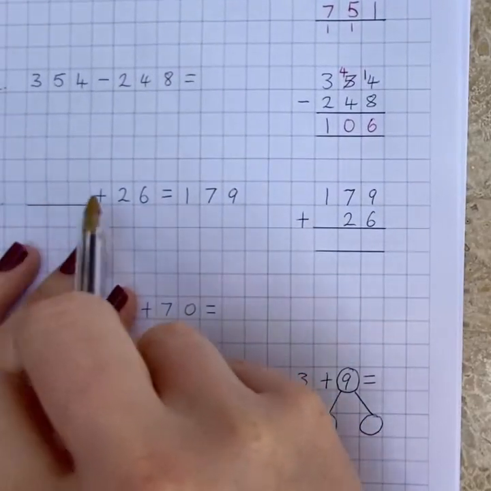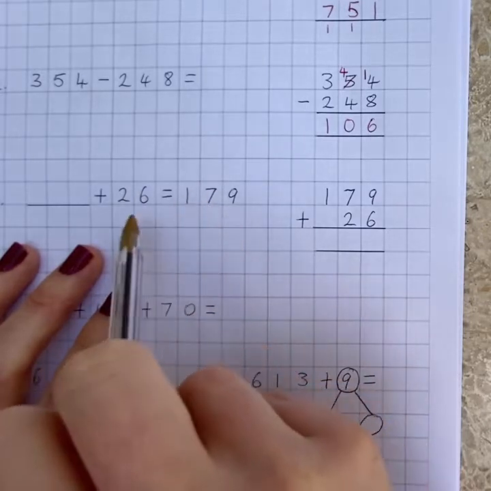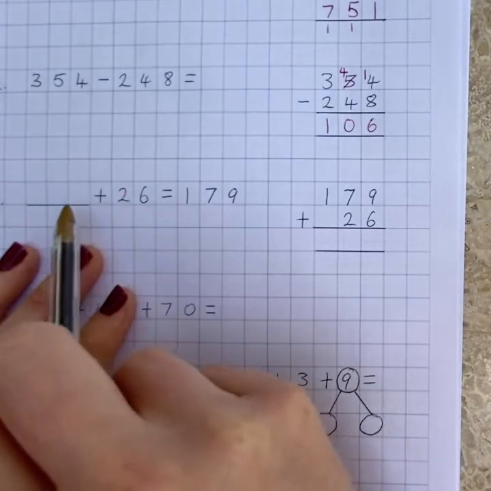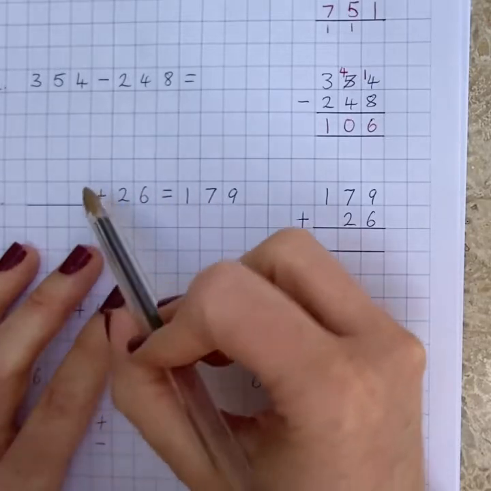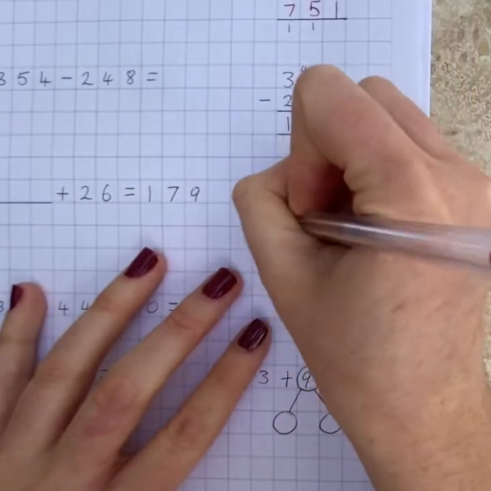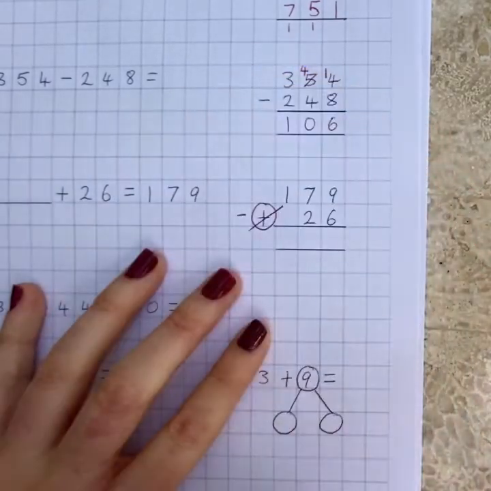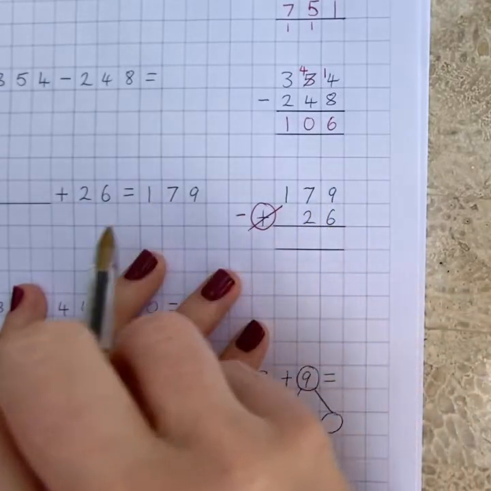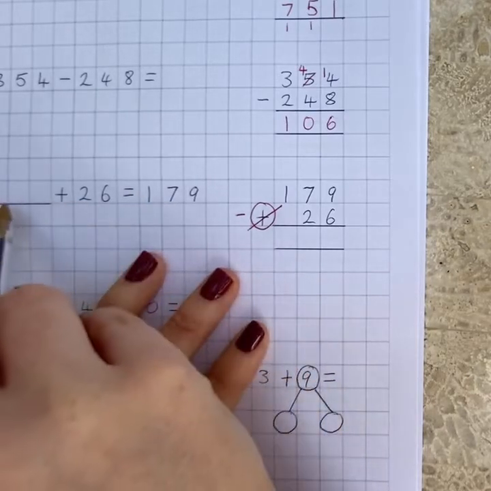Number 3. We have something add 26 equals 179. Now I wonder if anyone has fallen into the trap here because it's different. So this time it's something add 26 equals 179. So if we have an add here, the inverse is take away. So you can see here, if you did this, it's not going to be add. We are taking away this time. So it's going to be 179 minus 26. We're looking at how we do the inverse. It's an add, so we say 179 minus 26 will tell us our missing number.